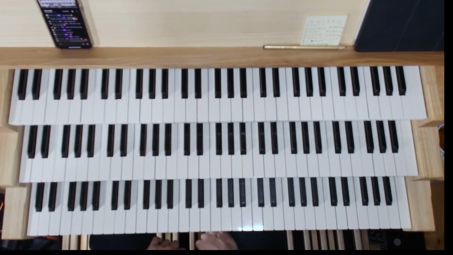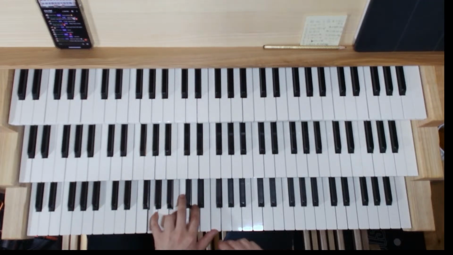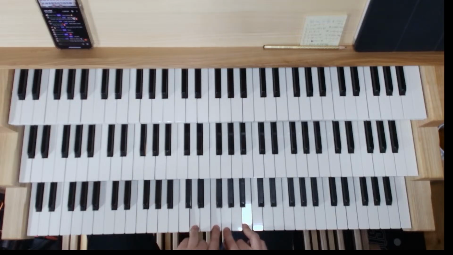And another common leap is between the dominant 4-2 chord and the tonic 6 chord. This is the dominant 7th chord, dominant 6-5 chord, dominant 4-2 chord, and from the note F, from the 4th scale degree, there is the 4-2 chord.